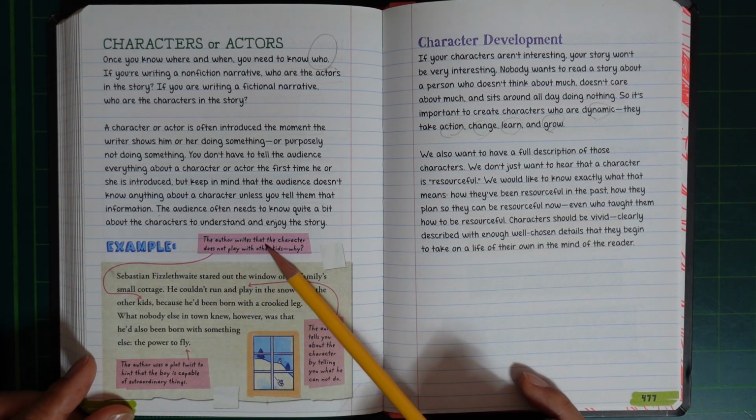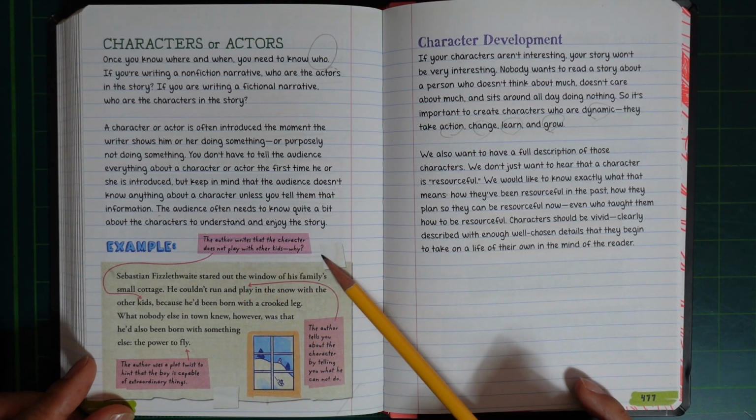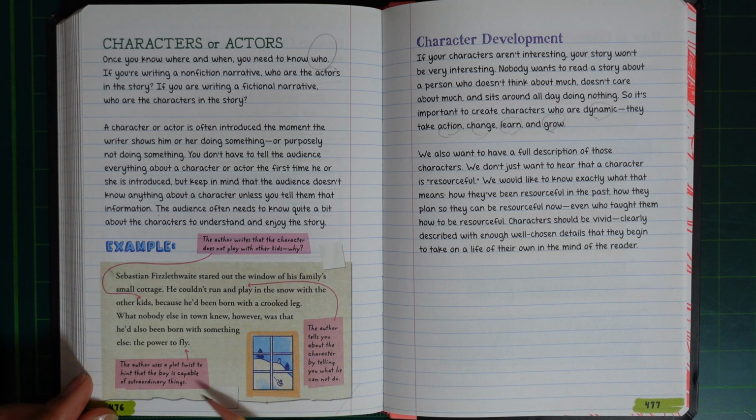The author writes that the character does not play with other kids. Why? The author tells you about the character by telling you what he cannot do. The author uses a plot twist to hint that the boy is capable of extraordinary things.